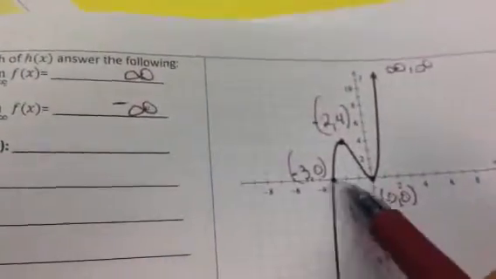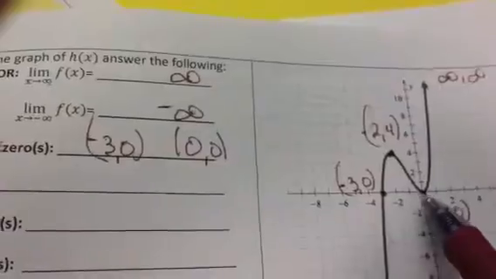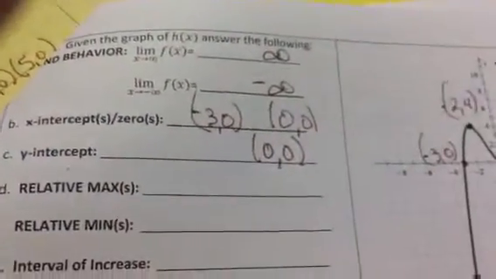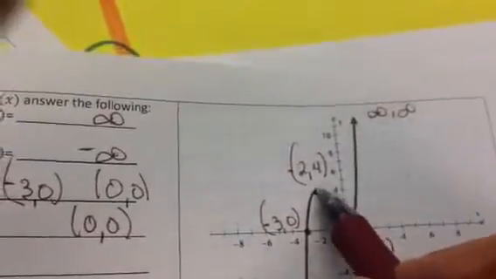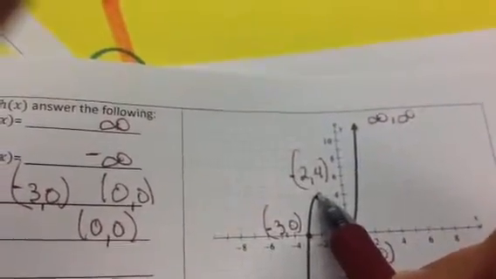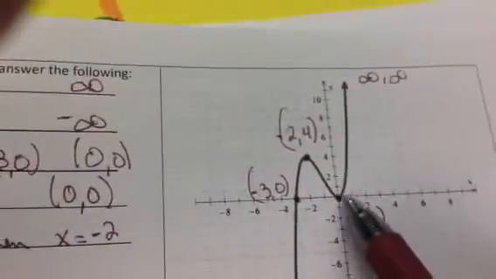All right, my x-intercepts, my zeros, are negative 3, 0, and 0, 0. My y-intercept, right there, 0, 0 has a couple jobs. My relative max, here's a vertex, that's a high turning point, so it's 4 when x is negative 2. And my min, my low turning point, is right here. It's 0 when x is 0.